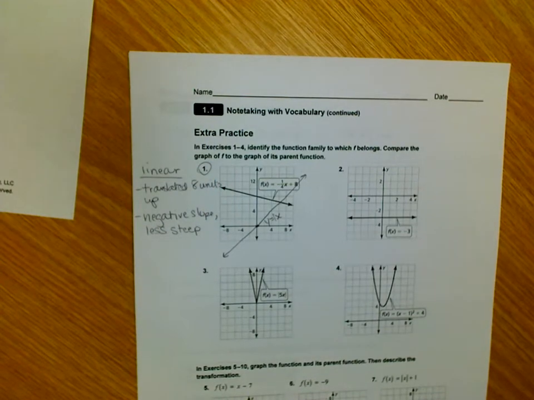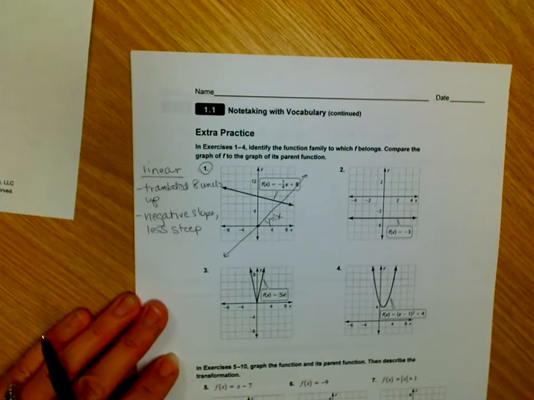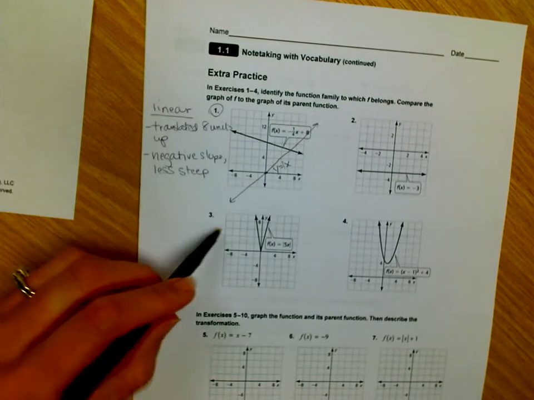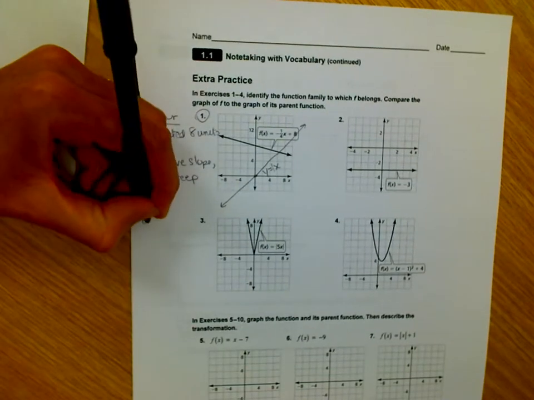So just use that transformation definition as a checklist. Did I talk about size and shape? Did I talk about position? Did I talk about orientation? And you only really have to talk about the ones that actually changed. So let's go down and look at number 3. Number 3, this belongs to the absolute value family.